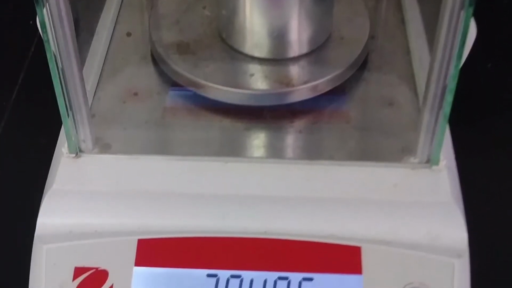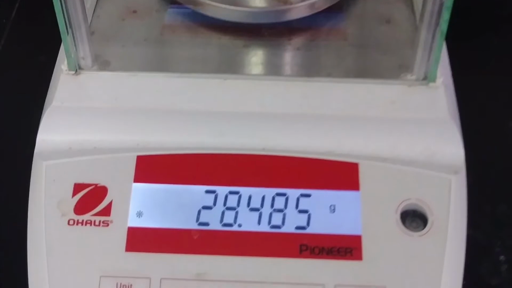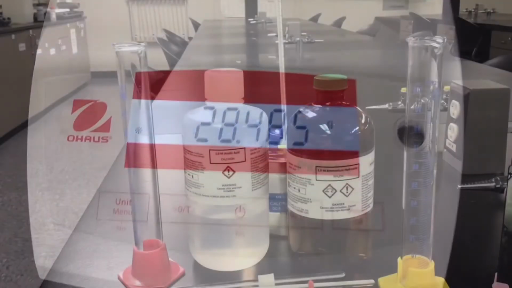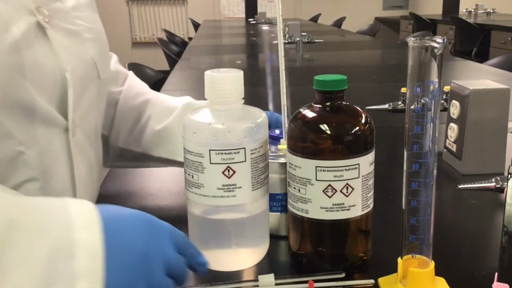Again, starting with the mass of our calorimeter, please pause the video and record the mass of the calorimeter that is being used in this experiment.